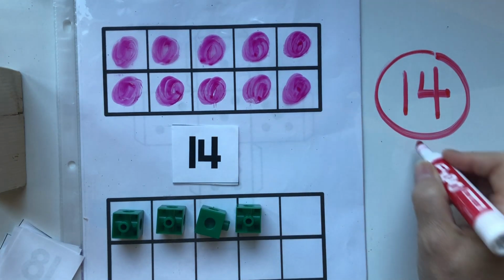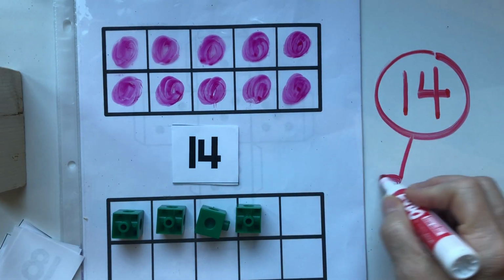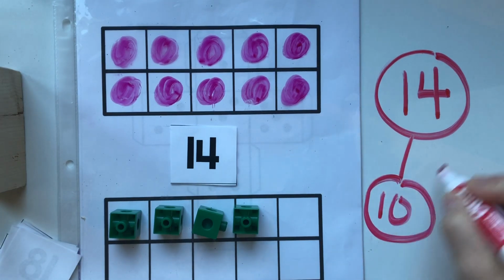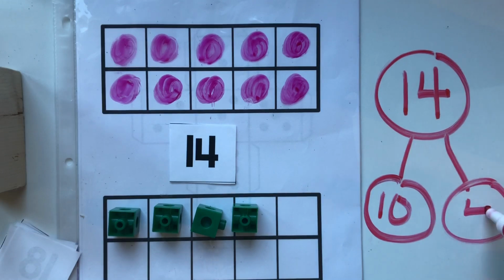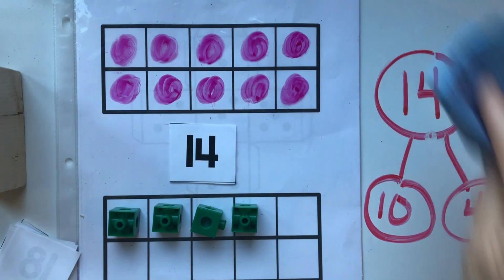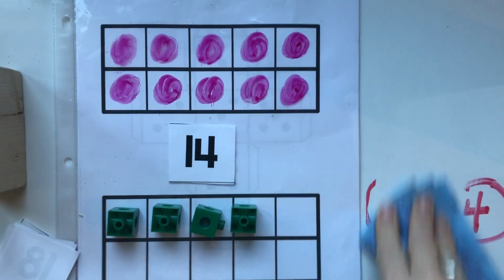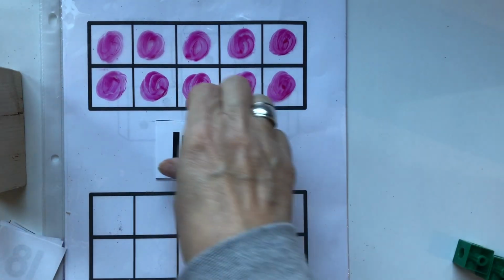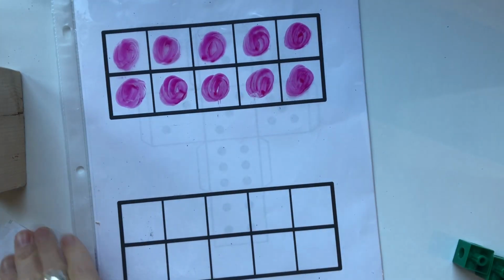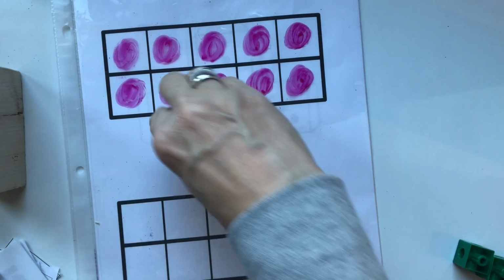There's my number 14. Let's look at this part. 10. Let's look at this part. 4. Wow. 10, 4 is 14. All right, we're going to do one more. These are fun to do. Well, Mrs. Bates loves math. Slide those over. Keep those on. Let's do one more. Here we go.